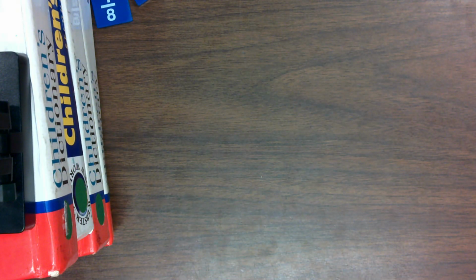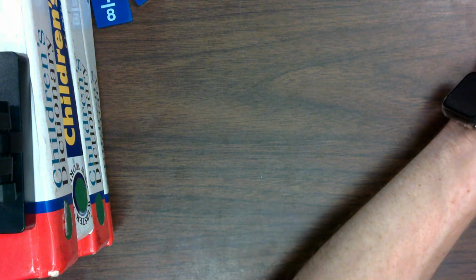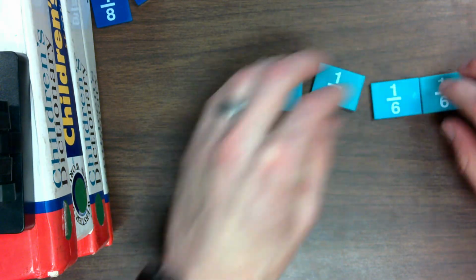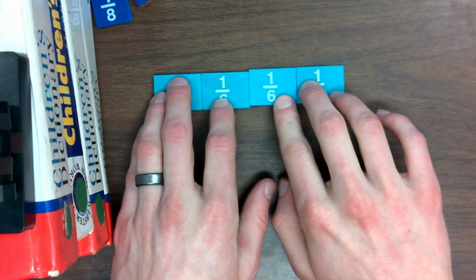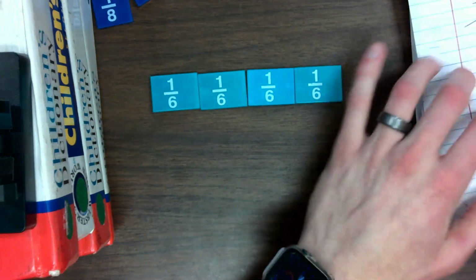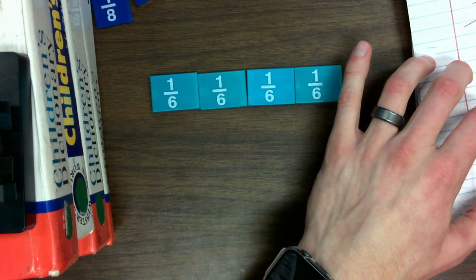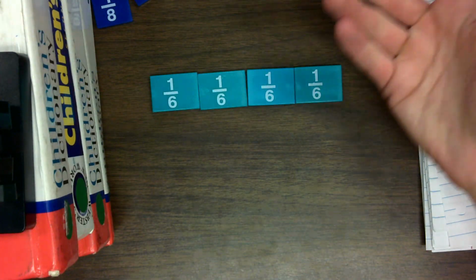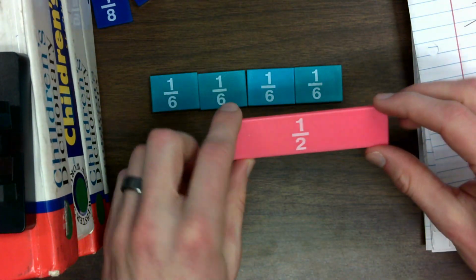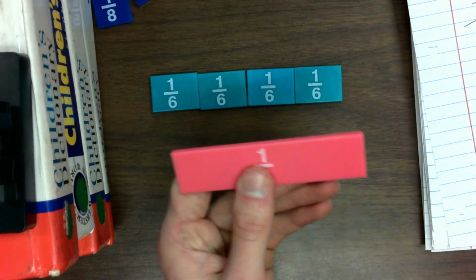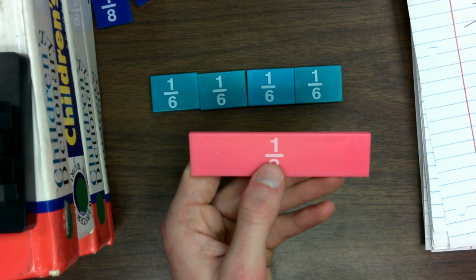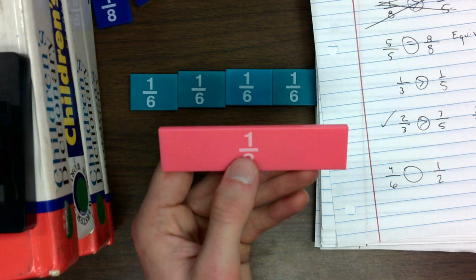Let's try a few others. Let's just get us a random fraction here. So we have 4/6. And what do we want to compare it to? I'm just going to grab something else. Okay, I have 1/2. Well, there we go. 1/2. Do we think 1/2 is going to be greater than, less than, or equal to 4/6?